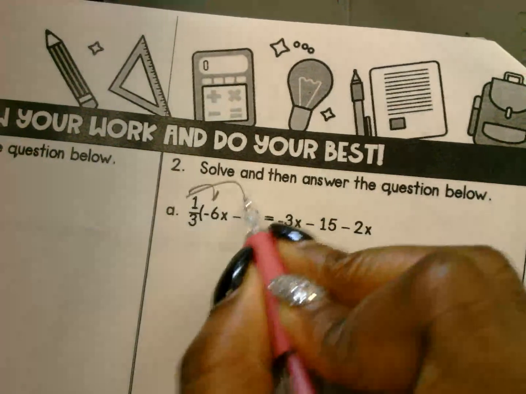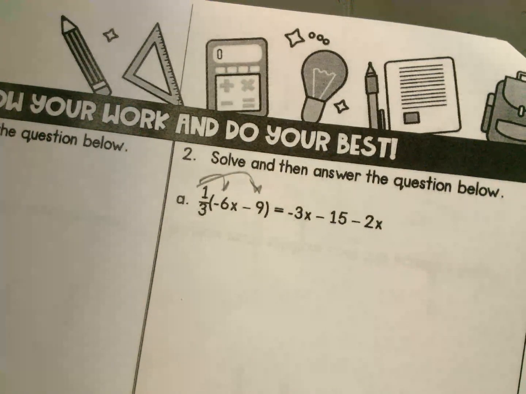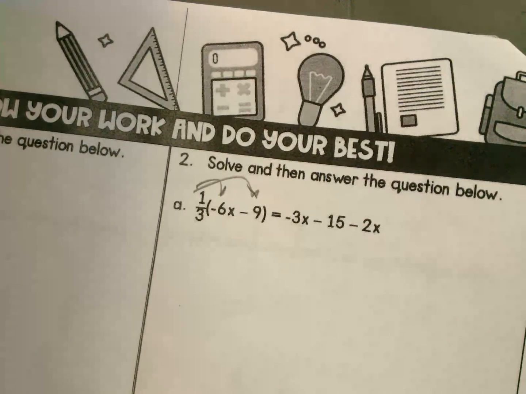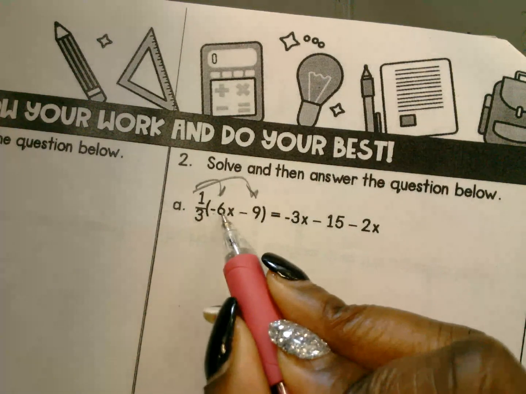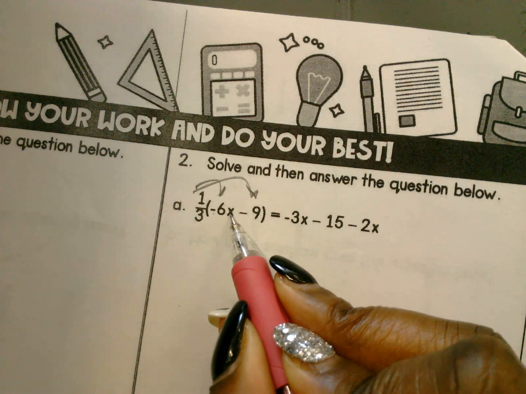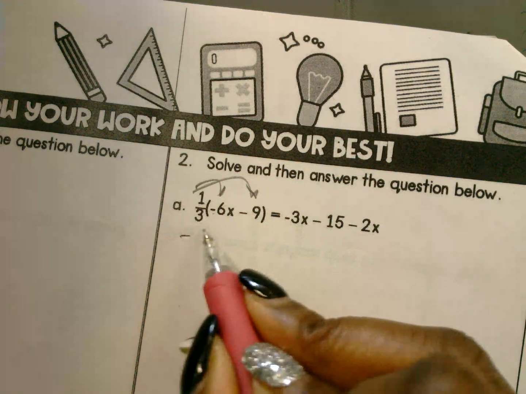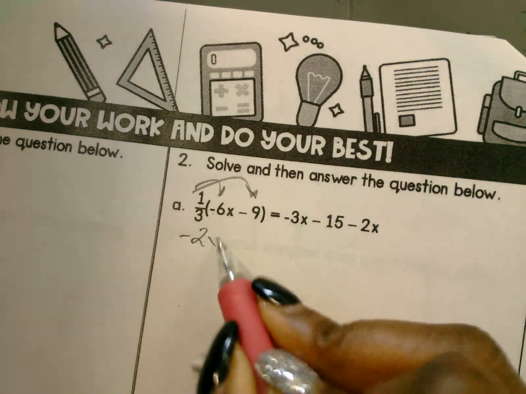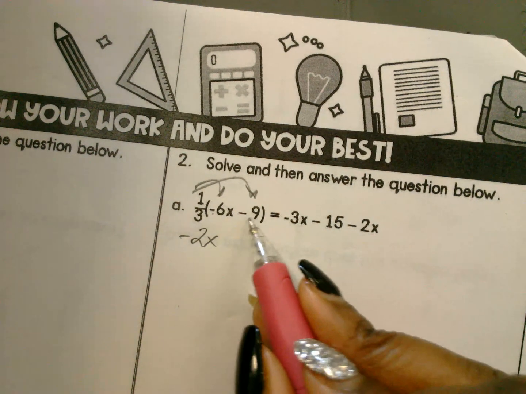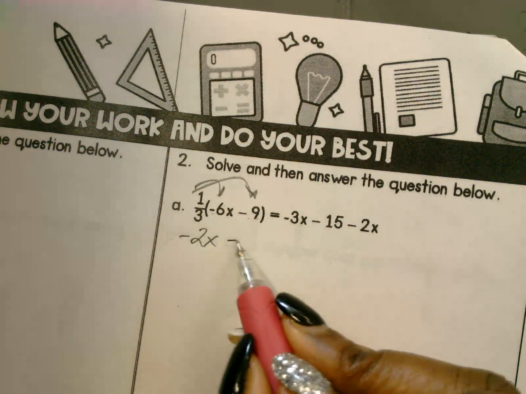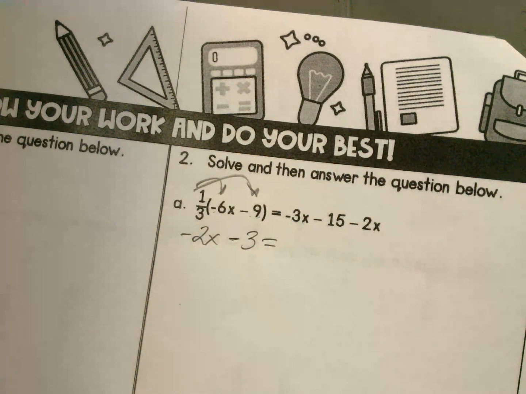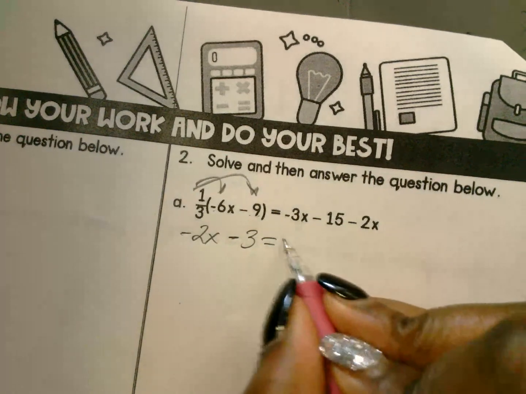You're going to do distributive property first. When you're multiplying by a third, that means you're going to be dividing by 3, okay? So when I divide negative 6x by 3, that gives me a negative what? Negative 2x. When I divide a negative 9 by 3, that gives me a negative what? 3. Any questions about that part? Are you okay with it? Okay. Bring everything else down.